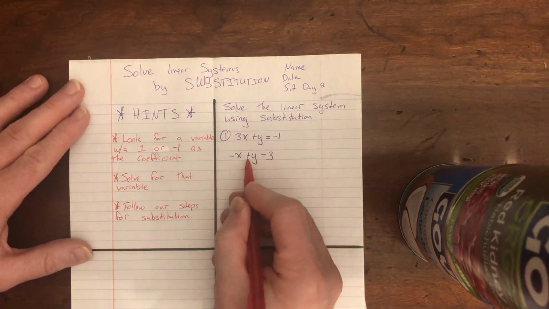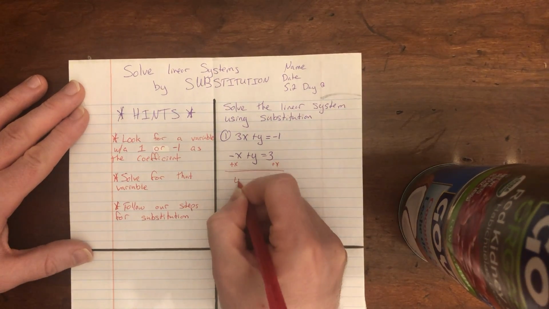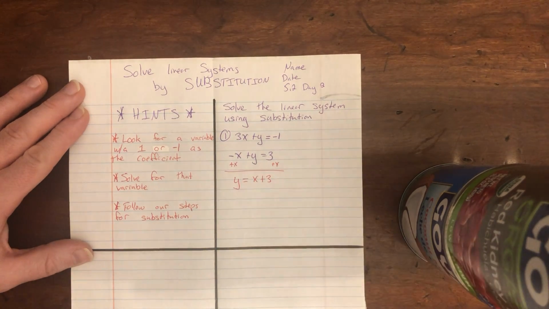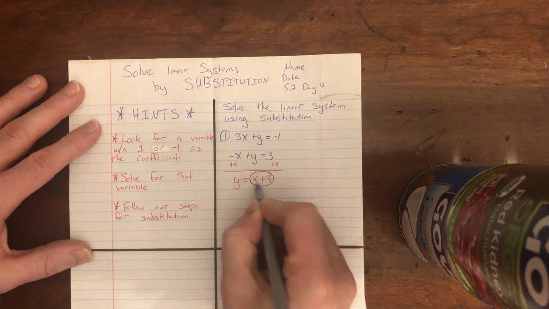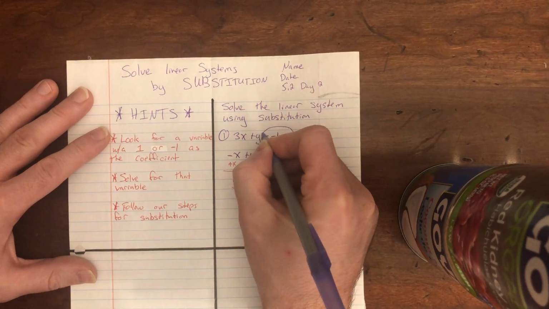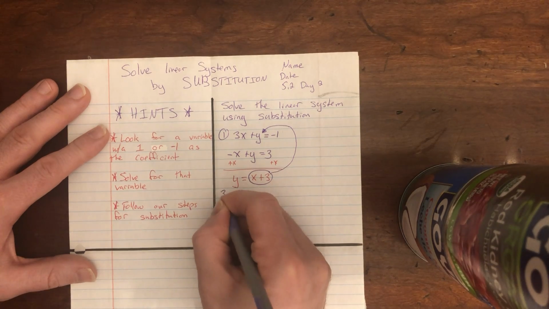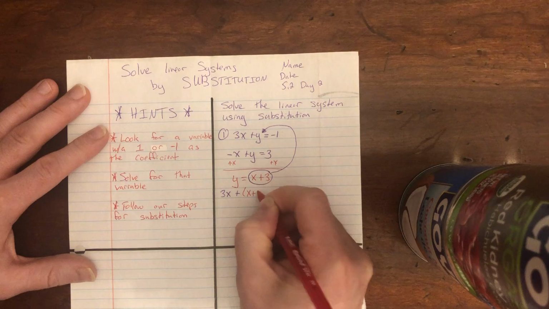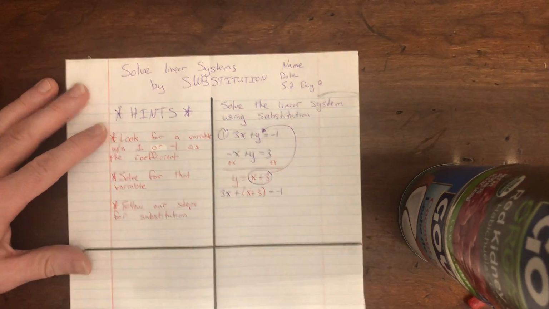In order to get y by itself in the second equation, I'm going to add x to each side, and that leaves me with y equals x plus 3. So we're going to take this value of y, which is x plus 3, and substitute it for y in the other equation. So now we would have 3x plus, in parentheses, x plus 3 equals -1.